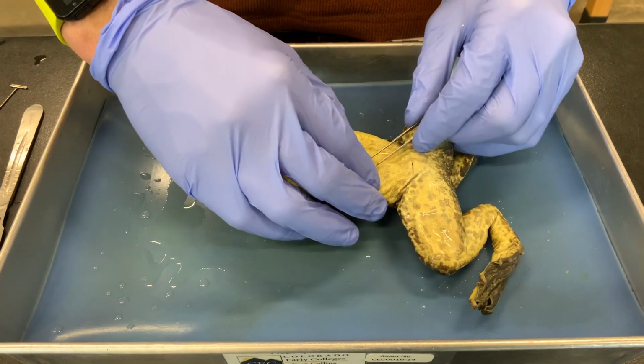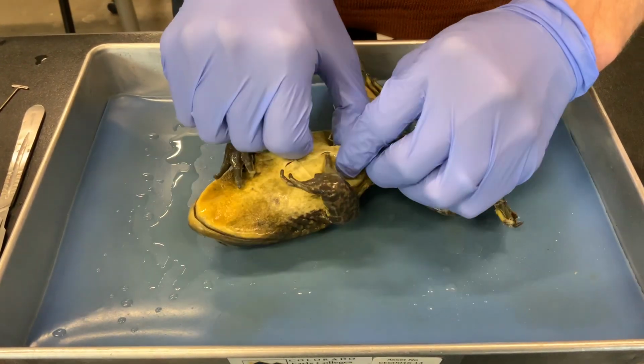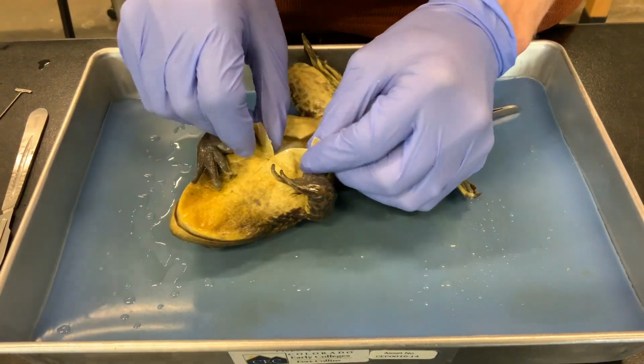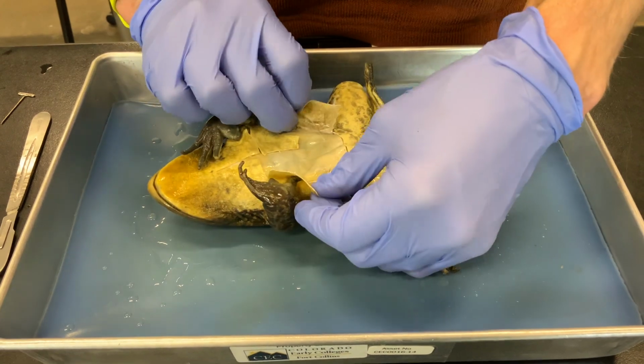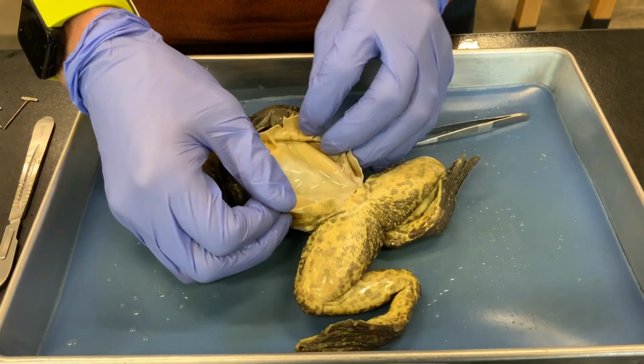And we can then separate that skin across that incision, and we may have to make it deeper on the sides.